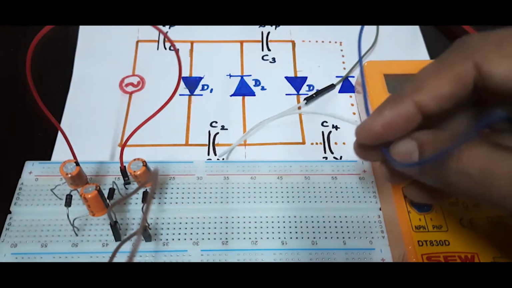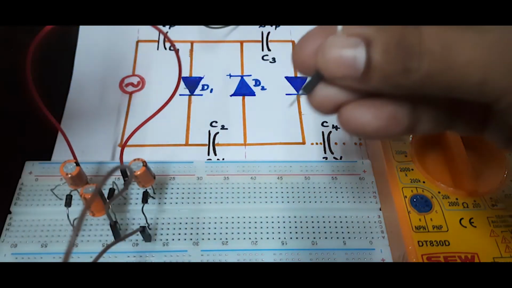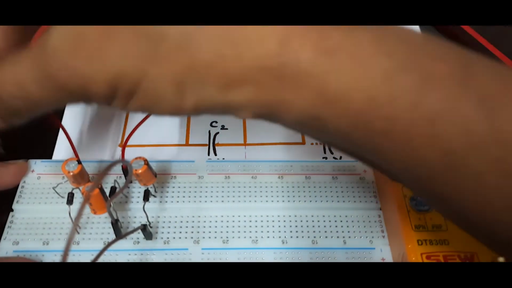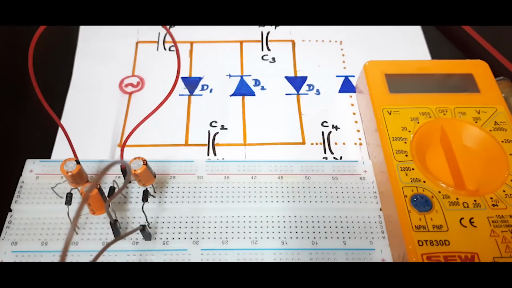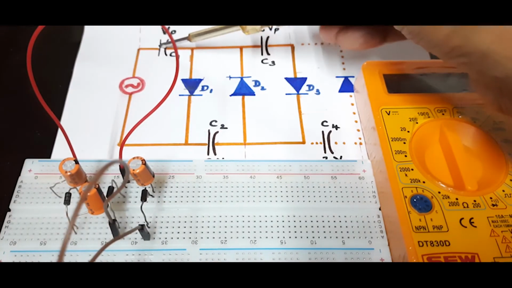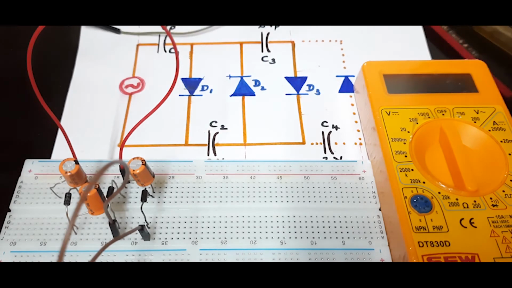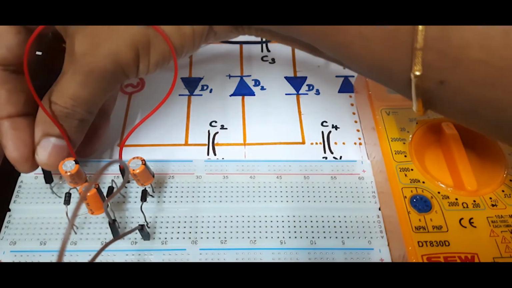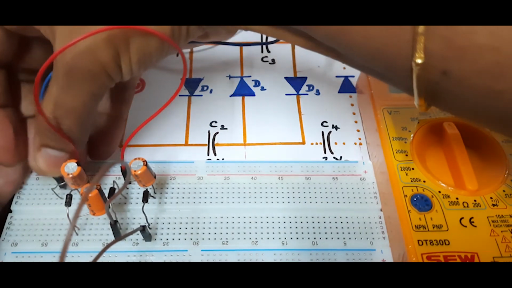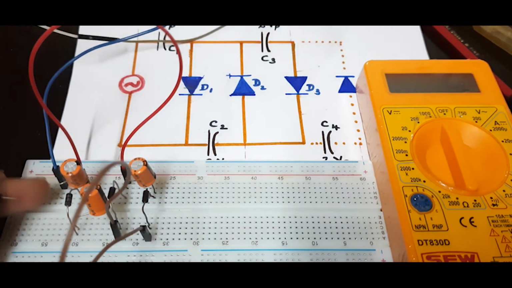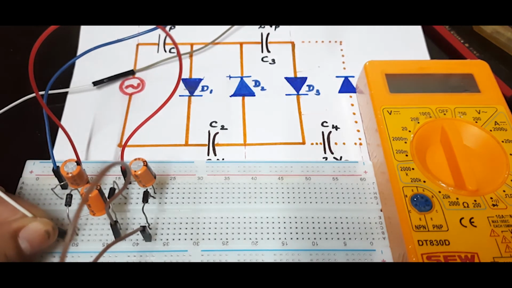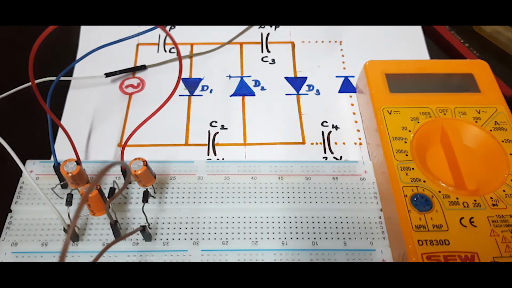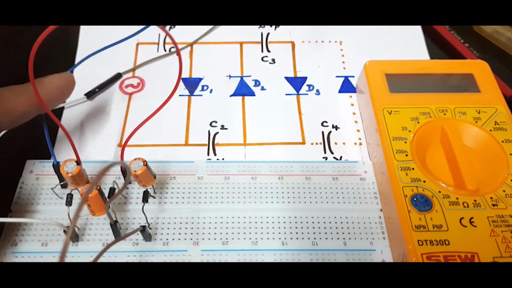Now these are the two wires that I have taken for the AC input. So my signal should be connected here at this point. One of the ends, I will connect at this point. As it is an AC, you don't have to bother much about the polarity. One connection there and one connection here. So I have given the input.